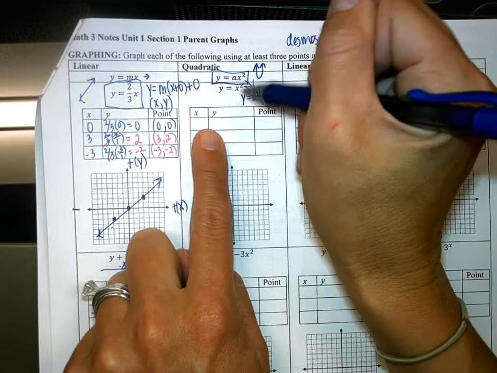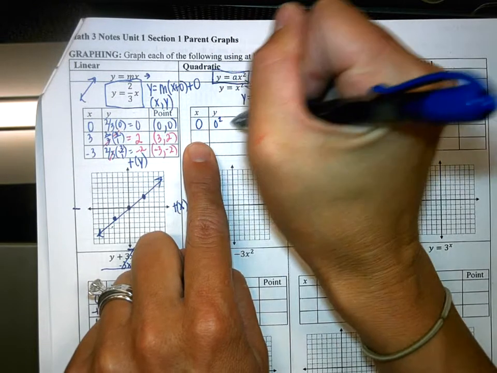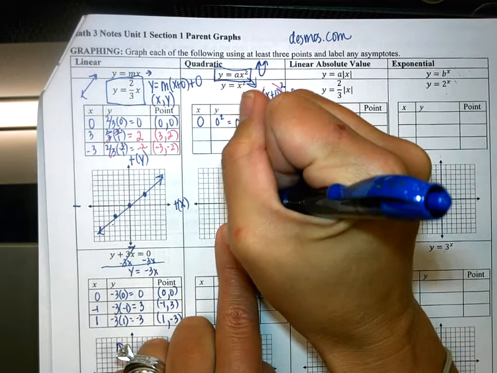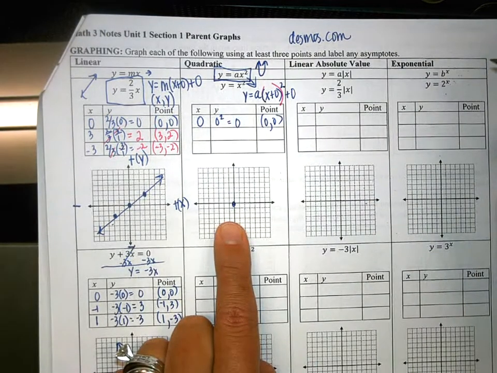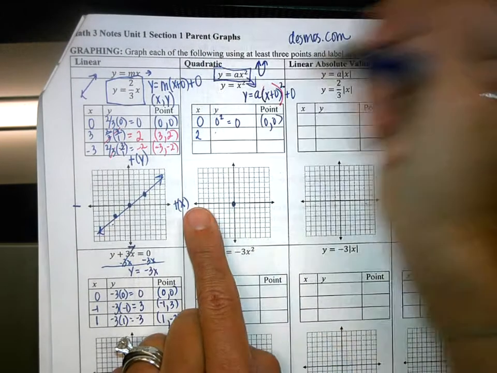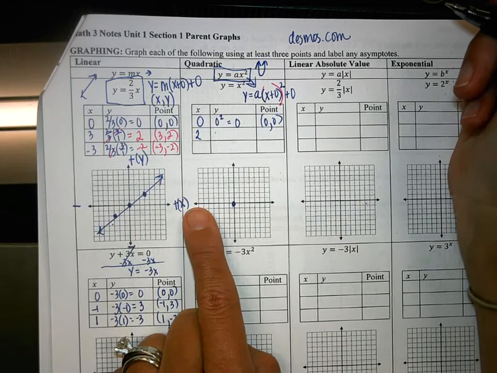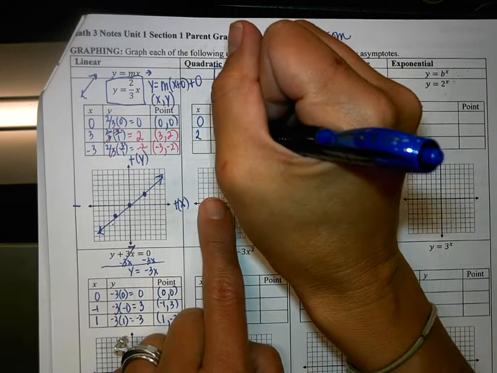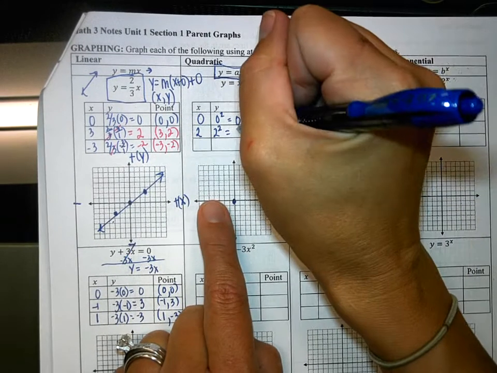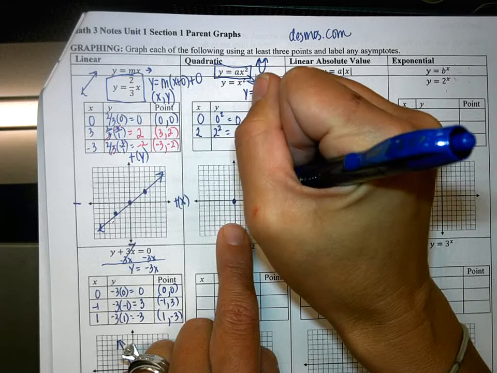So y equals x squared, we're going to plug in values again. If I plug in 0, what is 0 squared? 0. So that point is at 0, 0. Okay, what would be another value we could plug in for this one? 2. Good. Could we have chosen 1? Yeah. Could we choose 3? Yes. So we're just choosing values. We don't all have to choose the same. I like 2 though because it spreads it out a little more. 2 squared is 4. So my next point is 2, 4.